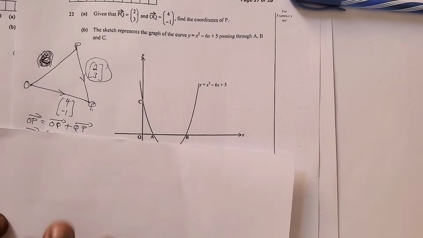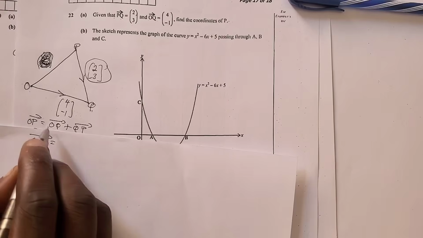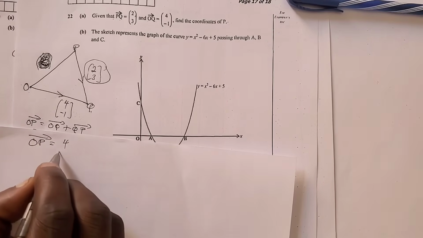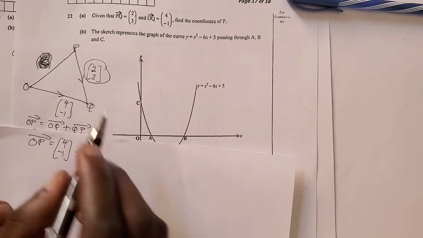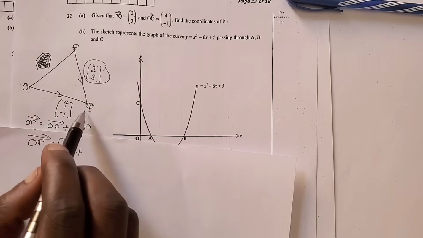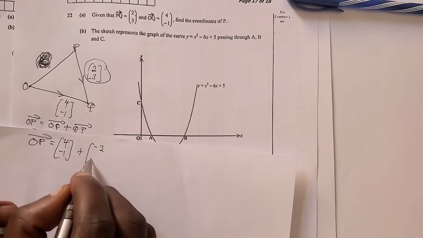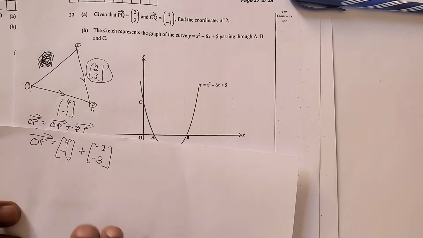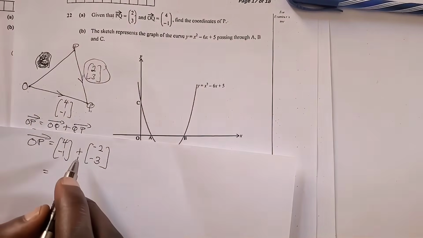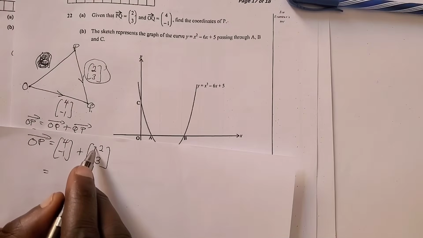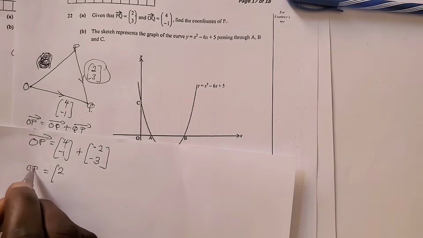Okay, so finding OP, we're going to say OQ is 4, negative 1, like this, plus QP. Now, when you look at QP here, it is the opposite of PQ. So this will be negative 2, and since this is also positive, it will be negative 3. Okay? Then we are going to calculate. So, this is positive times negative, which is negative 1 minus 3. Then 4 minus 2 is what? 2. Am I right? So we're finding OP.